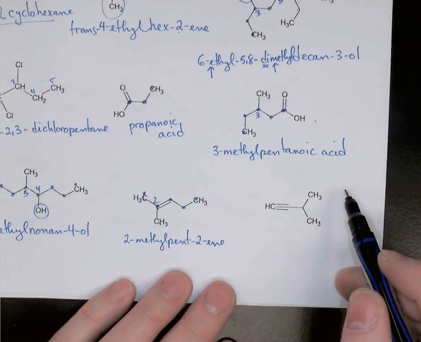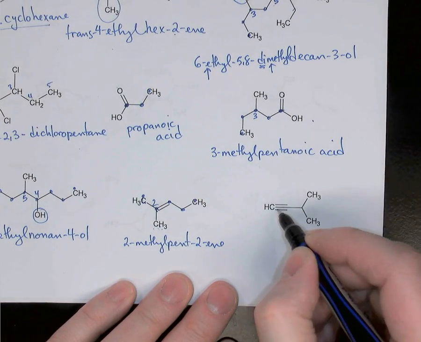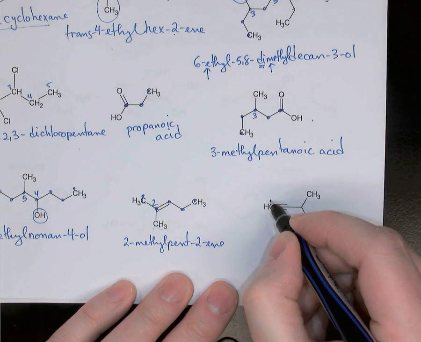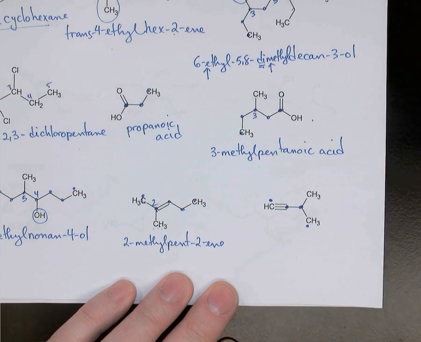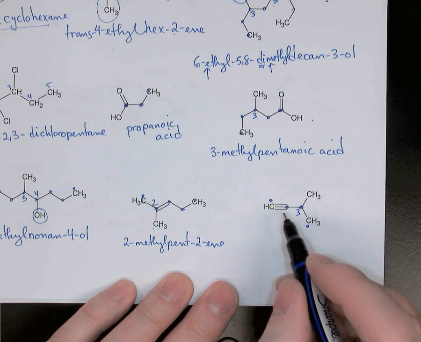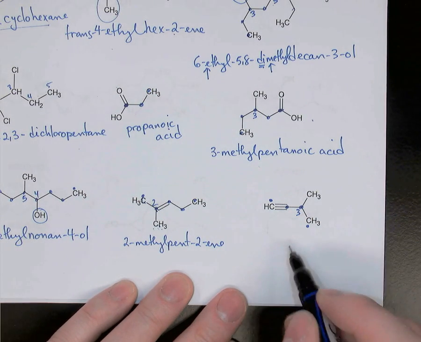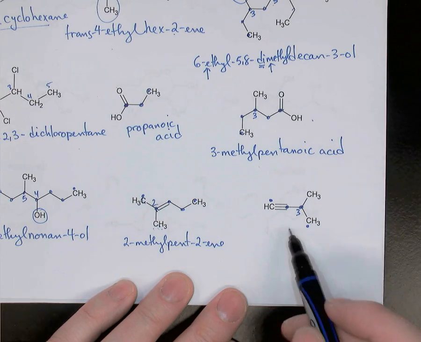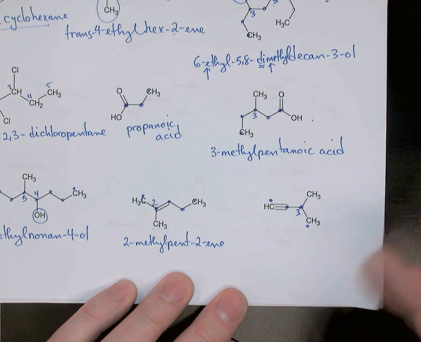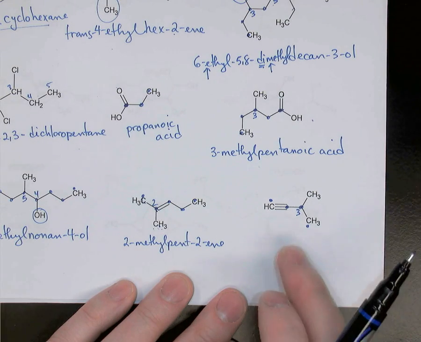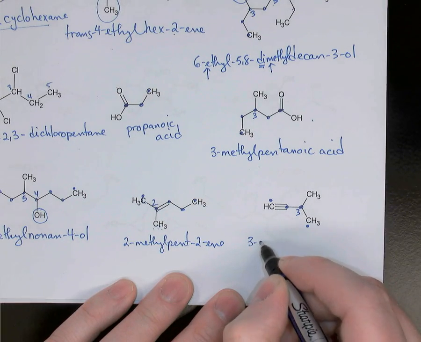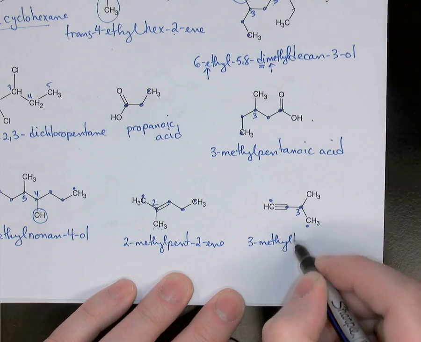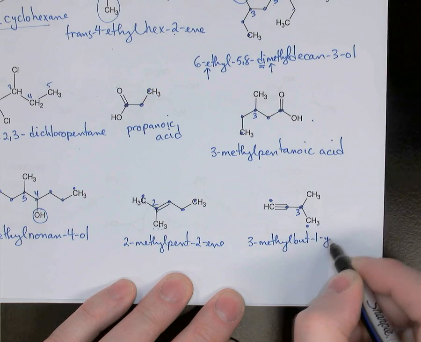Next we have an alkyne, triple bond. We'll start numbering from the end closest to the triple bond. Carbon 1, carbon 2, carbon 3, carbon 4, and the third carbon has a methyl branch. The first bond is the triple bond. So we have 4 carbons, butane. It's got a triple bond, butyne. It's the first bond that's a triple bond, but-1-yne, and there's a methyl branch on carbon 3. 3-methylbut-1-yne.